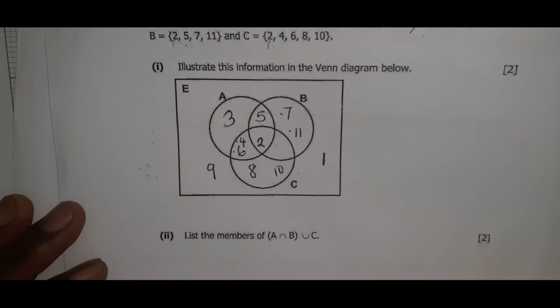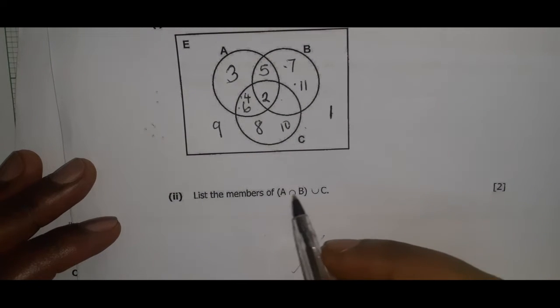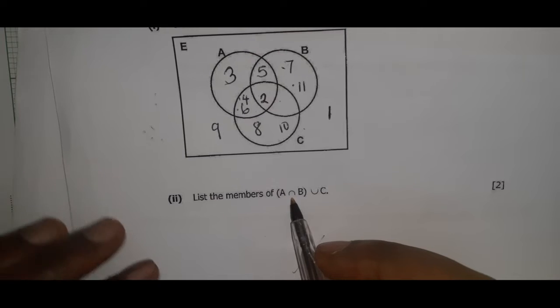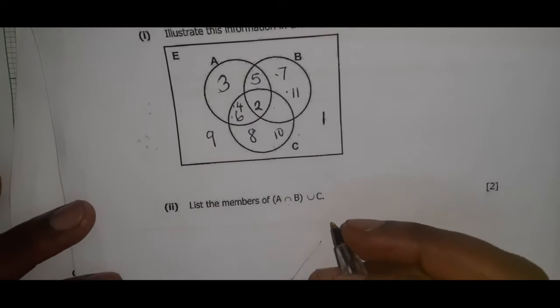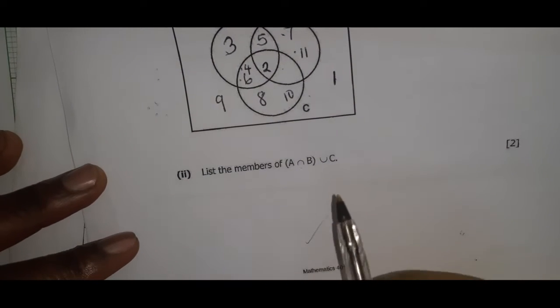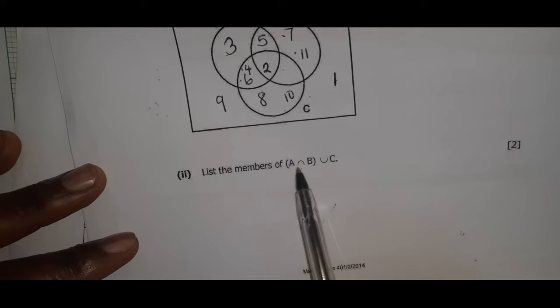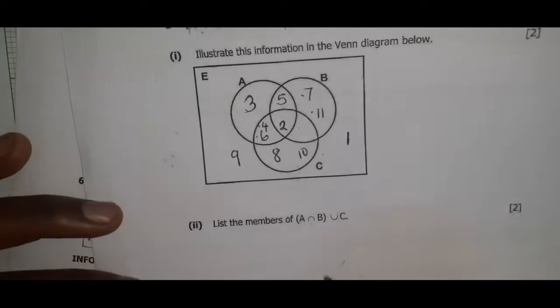Okay. So using the Venn diagram, or otherwise we can list the elements that are in these sets. So the elements that are in the intersection of A and B, what are they?